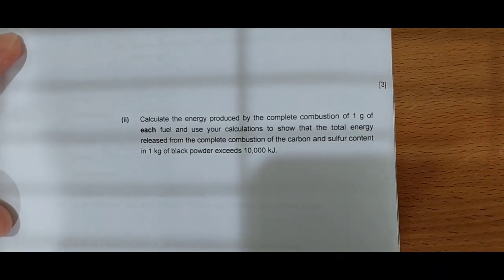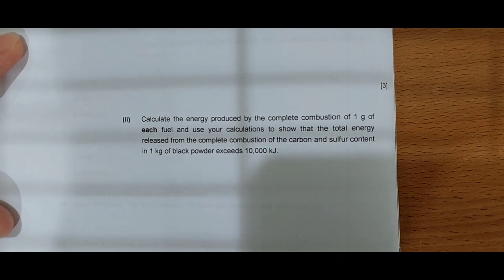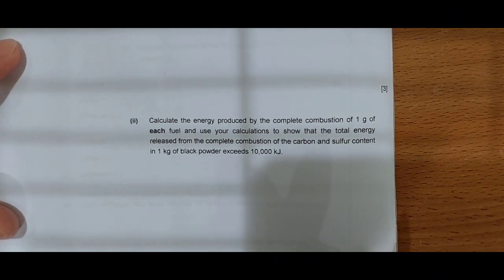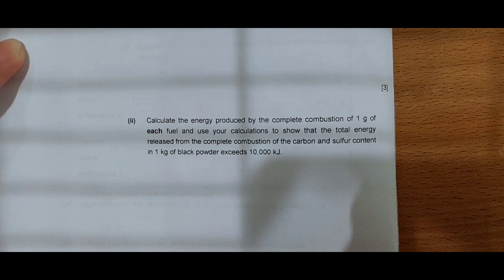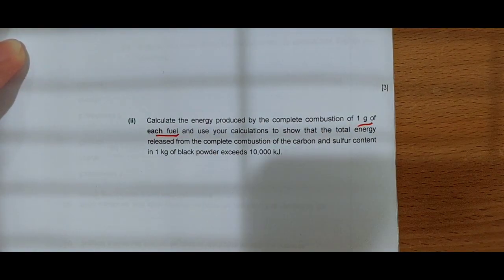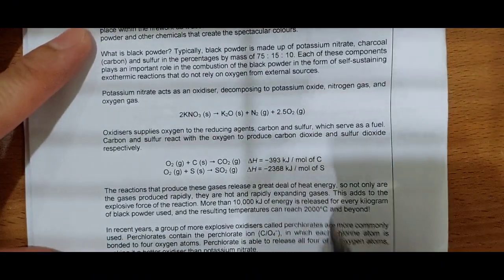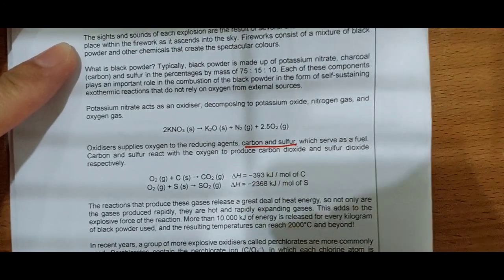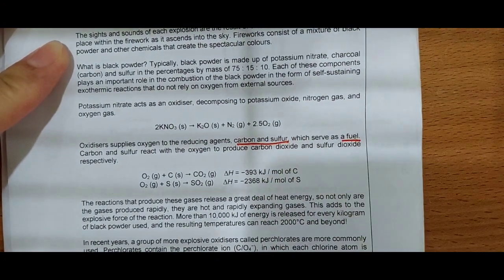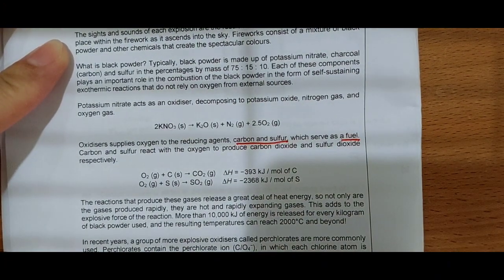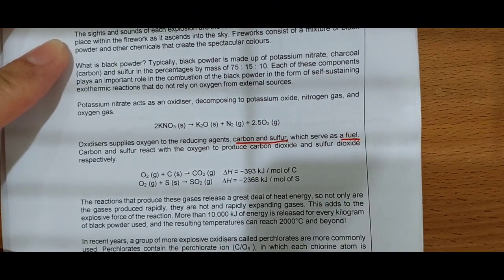Let's look at this question, B8, part 2. Calculate the energy produced by complete combustion of 1 gram of each fuel. Okay, 1 gram of each fuel. So if we look at the question, over here it says that carbon and sulfur serve as a fuel. So the fuels actually refer to carbon and sulfur.